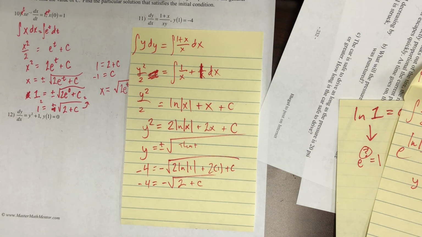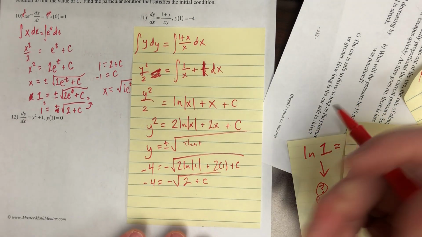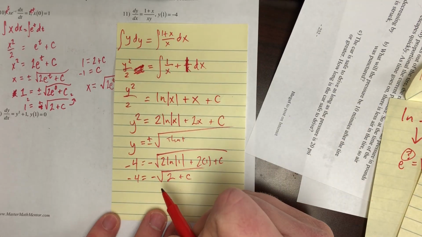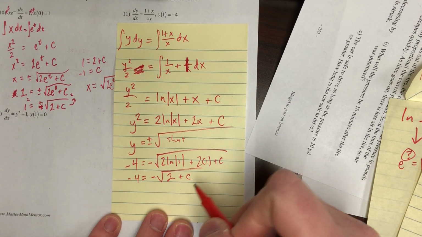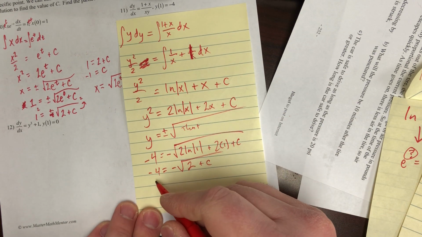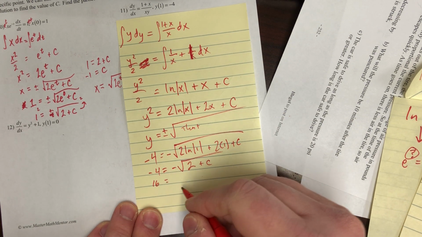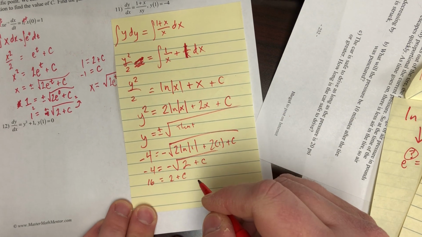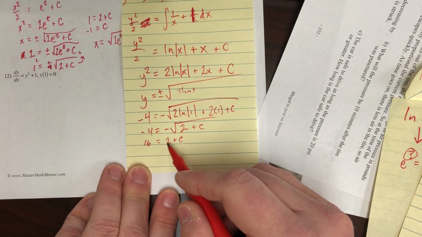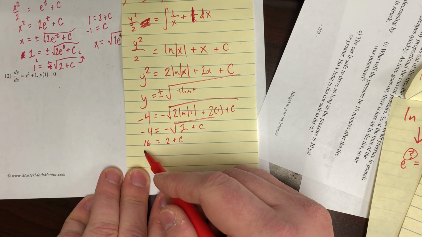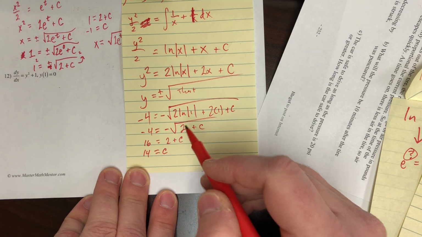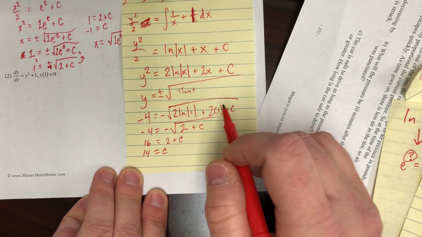So now when we square both sides, we get 16 is equal to 2 plus c, right? Subtract the 2, get 14 is equal to c, as long as we're using the negative square root here.